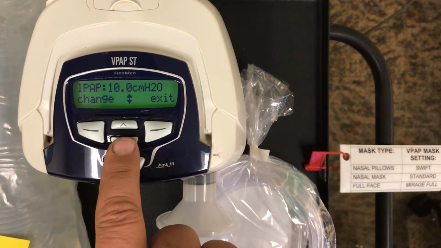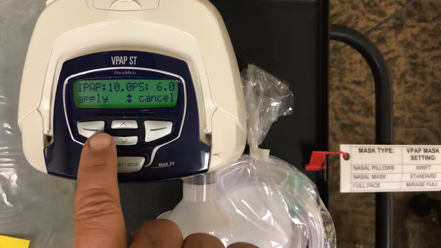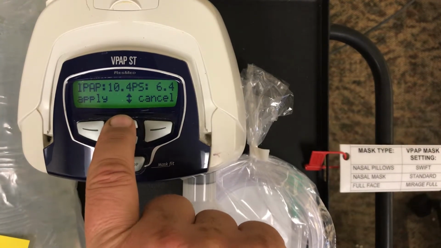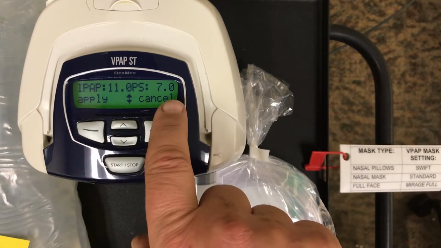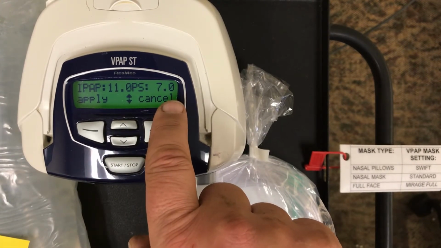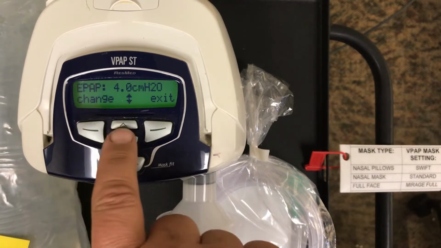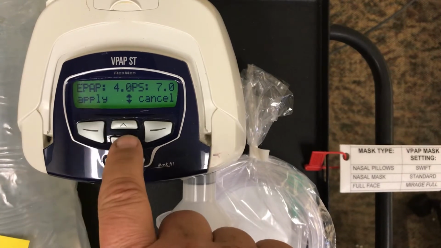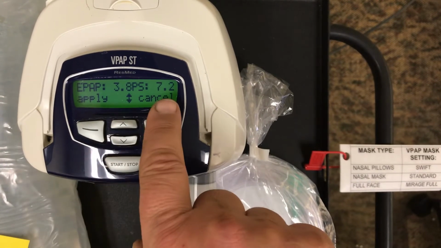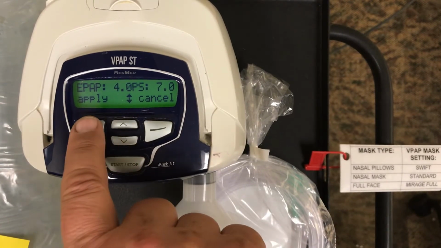First thing it's going to have you do is select your IPAP. If I wanted to increase this, I would select change. Then I would go up, and it goes in 0.2 increments. Notice it's going to show you your pressure support difference from the EPAP that's currently set. So we moved it up to 11. I would select apply, and then here's my EPAP. I can change that again if I select change, and I can go up or down. Again, it's going to show you the pressure support change here, which is kind of a nice feature.